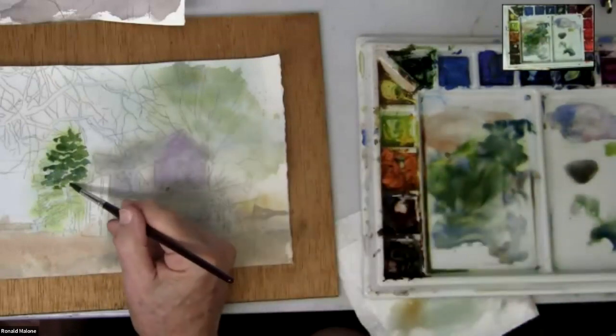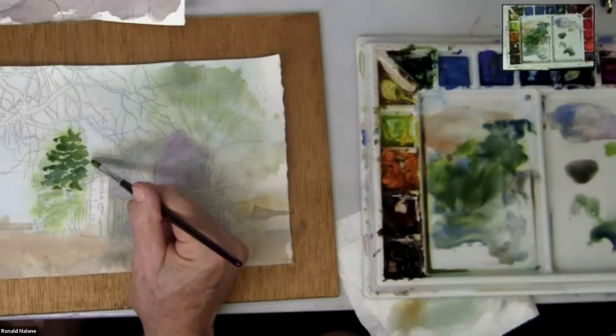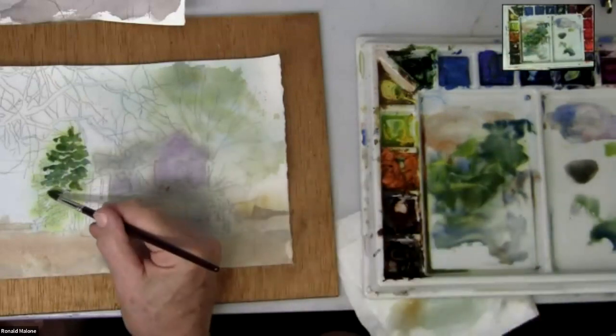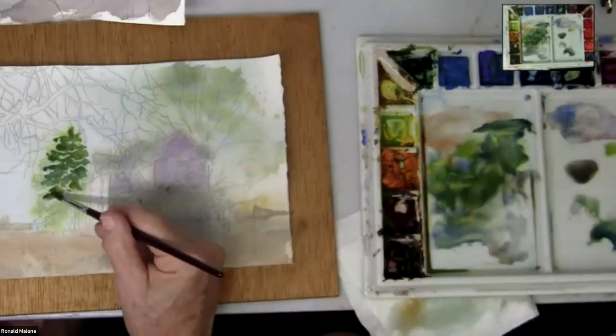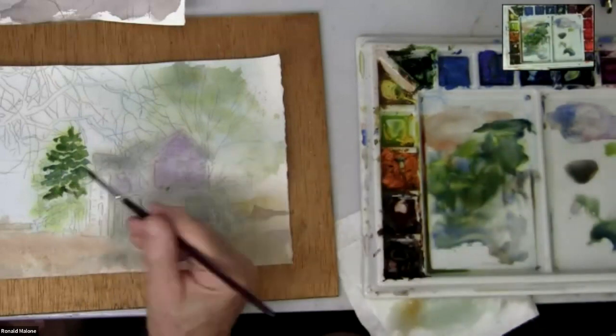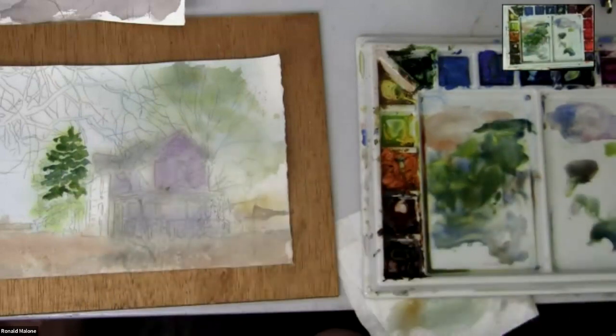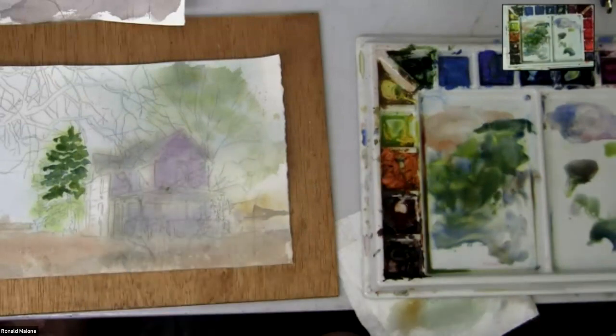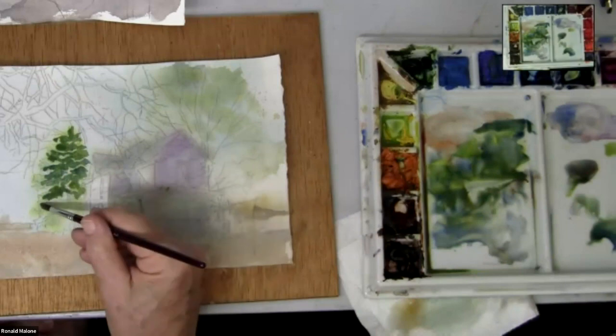What I'm trying to do is, I want all these when they dry to be kind of interesting. Every one of those shapes I want to be interesting. So I'm mixing in some color to make sure that's interesting. And I'm all about being interesting.